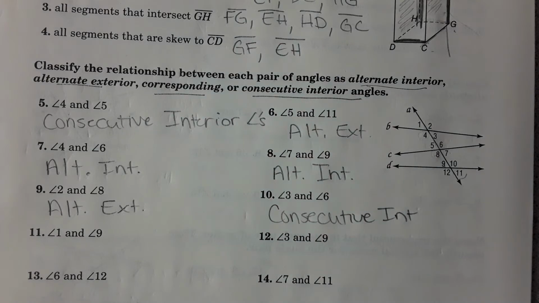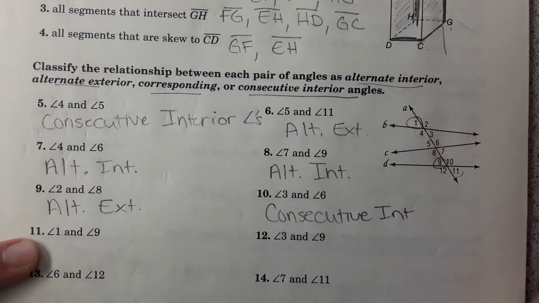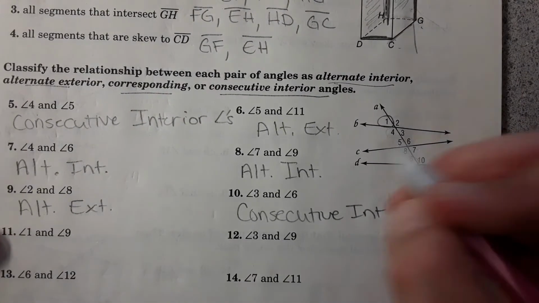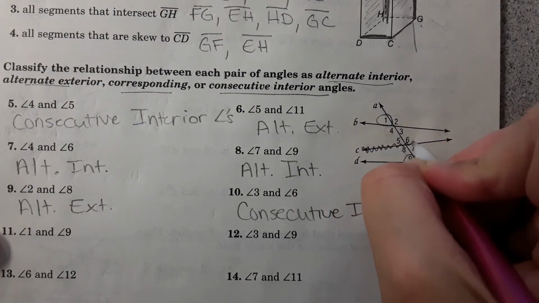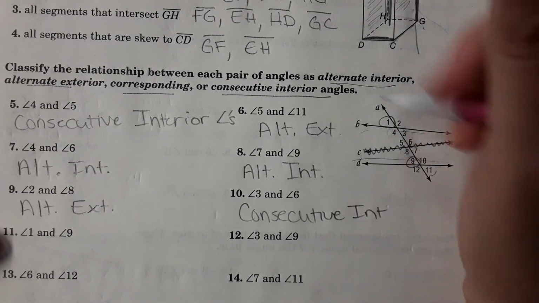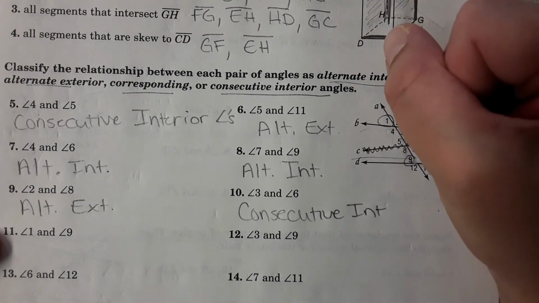And then next, 1 and 9. Now this seems like a bit of a jump. Like, what are they getting at? Here's what they want you to do, just pretend like this line is not even there. And then these are your parallel lines. This is your transversal. And that makes 1 and 9 corresponding angles.